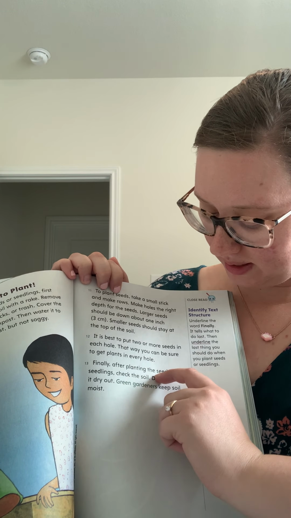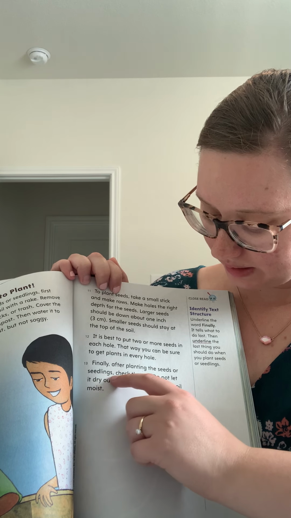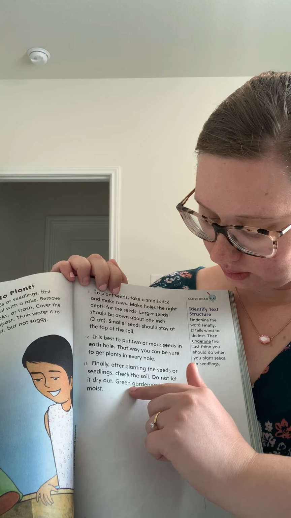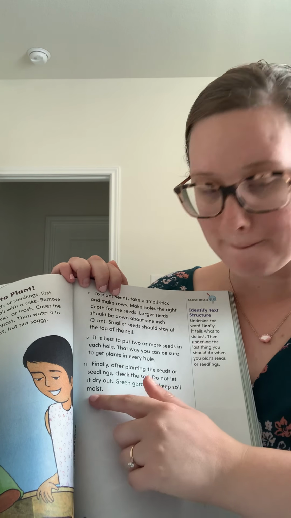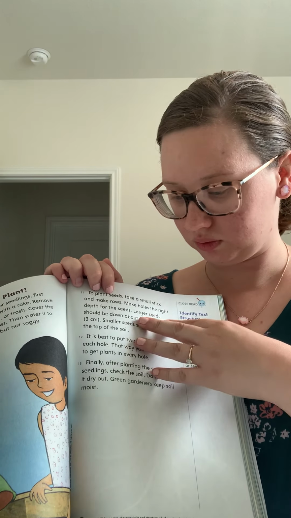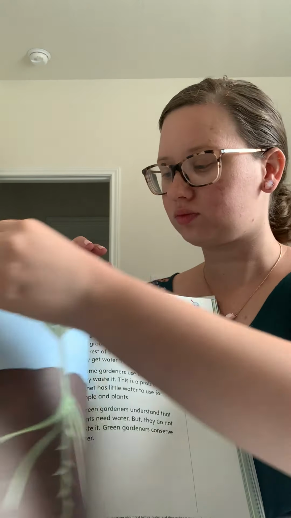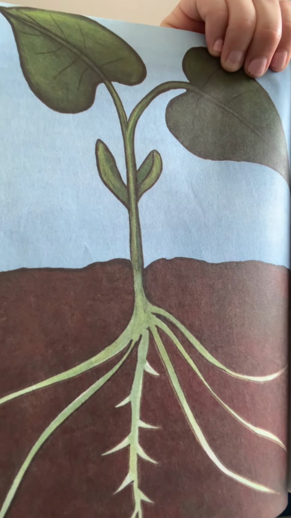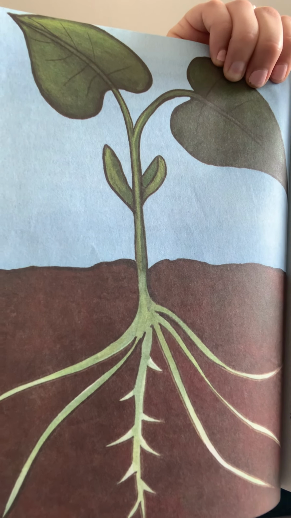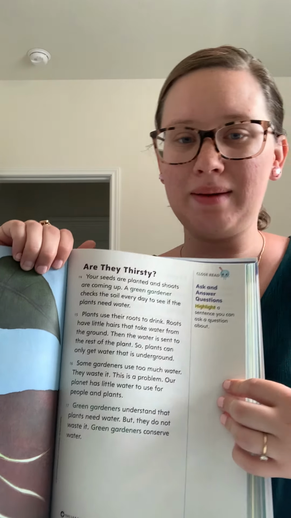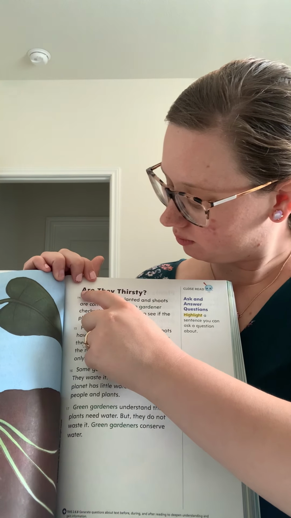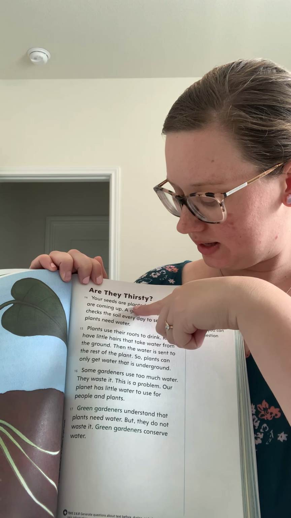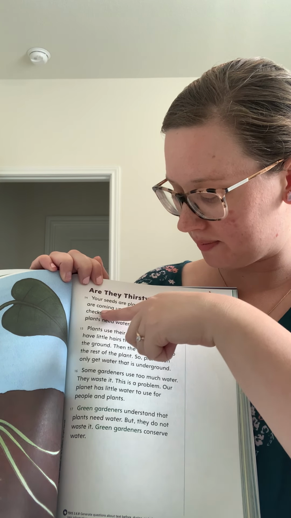Finally, after planting the seeds or seedlings, check the soil. Do not let it dry out. Green gardeners keep soil moist. Ooh, after the seed is planted, a few weeks later, guess what happens? Are they thirsty? Your seeds are planted and shoots are coming up.